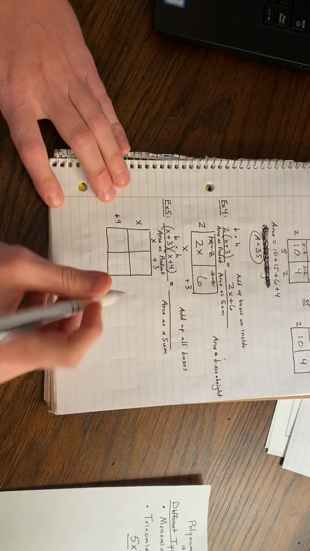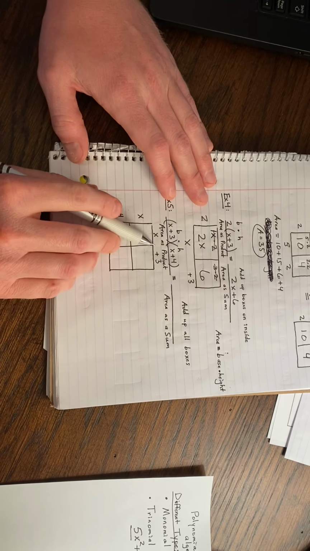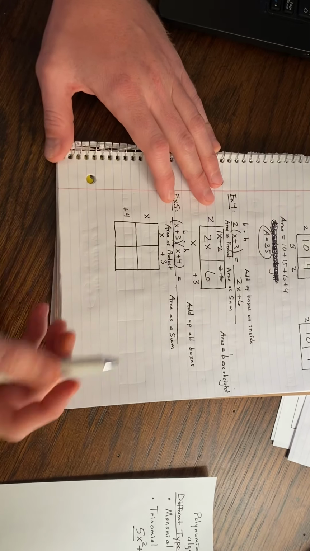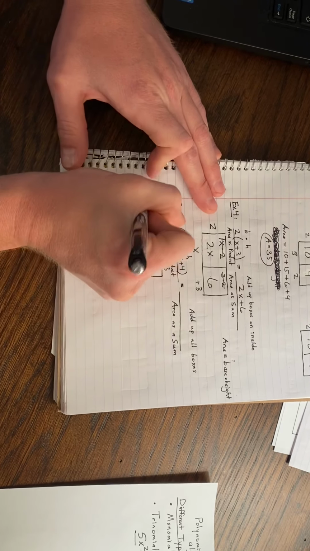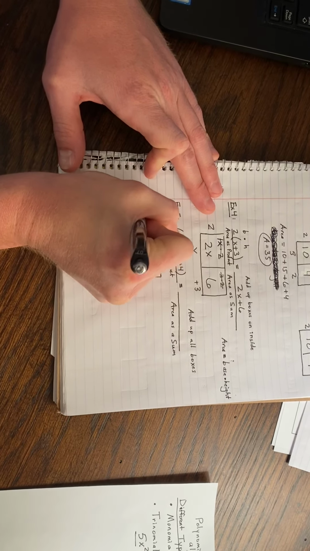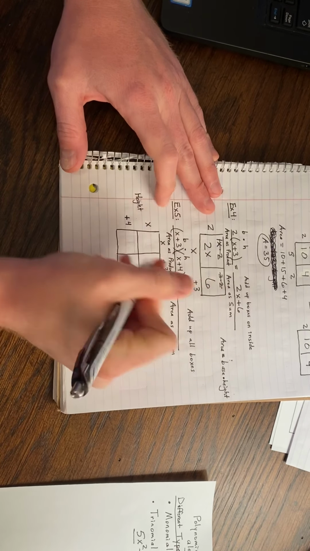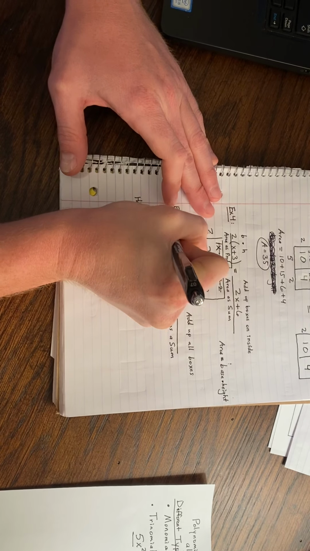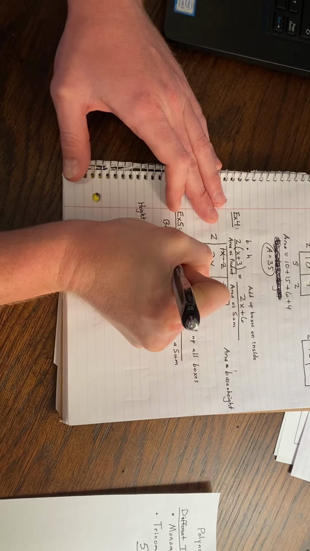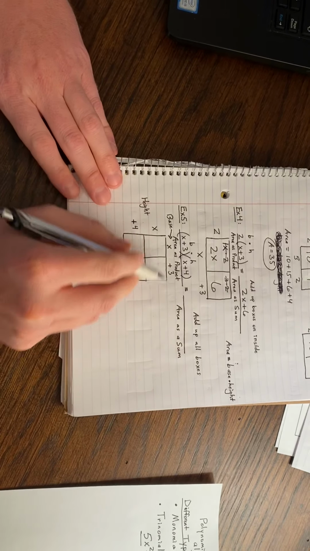So let's do it. We have the base on top this time. Oh, that's okay. It's the same deal. We have the height on the sides, and we have our base right here: x plus 3.